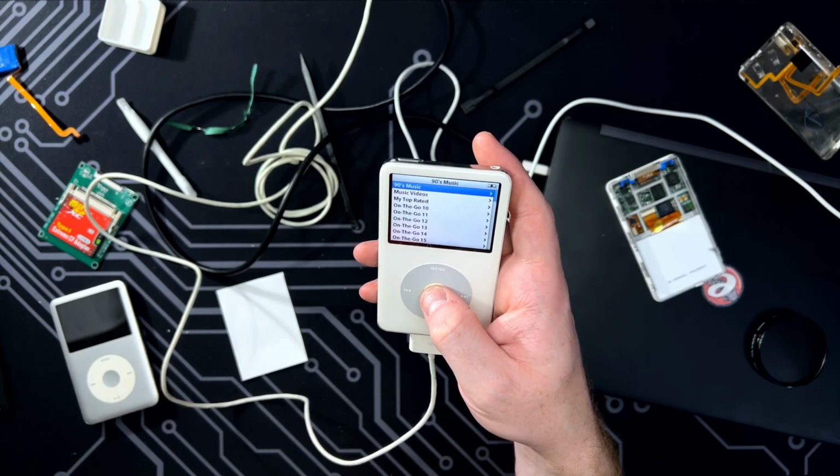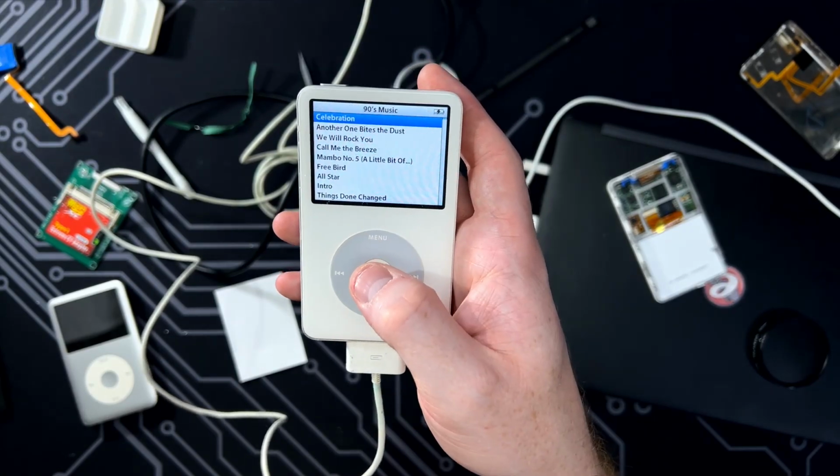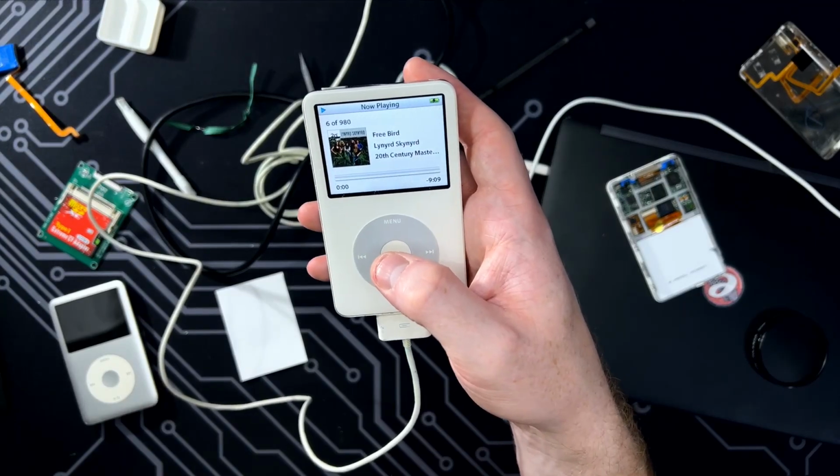And honestly, I feel like the best part is I think I was able to save all the music that was on here too. Yep, all the music's still on here too, so we didn't lose any of that. I still got all of it. Could listen to Freebird all day long if I wanted to.